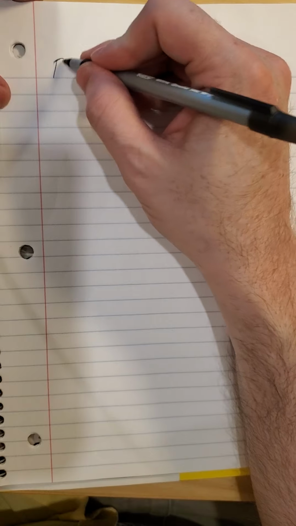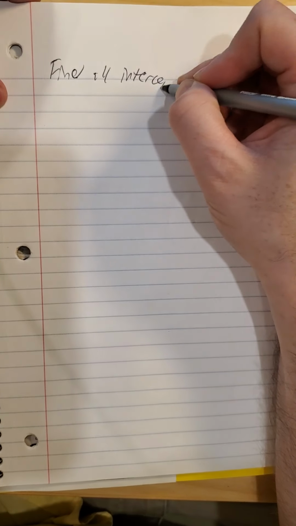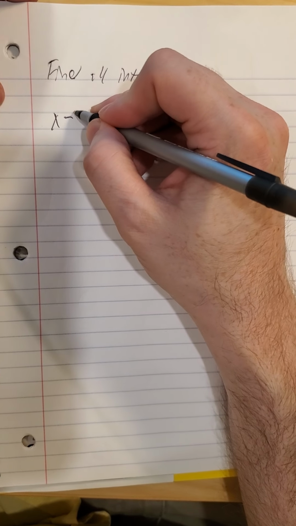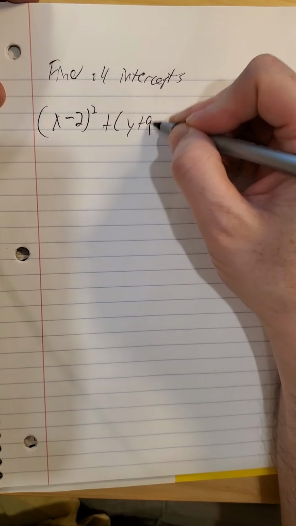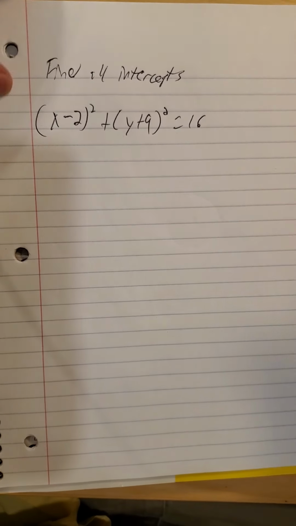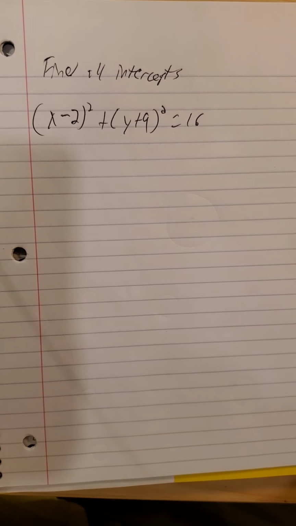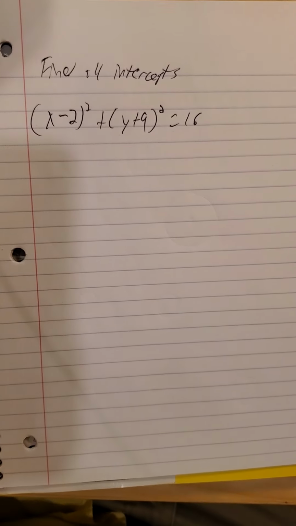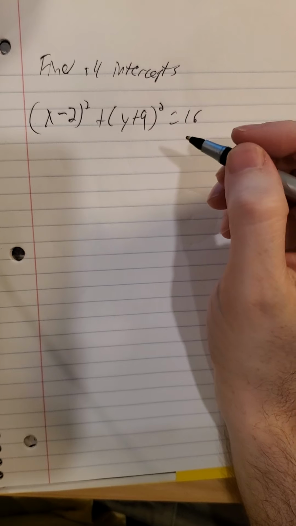Alright, so we have you all try one out. Same directions, find all intercepts. And we'll do x minus 2 squared plus y plus 9 quantity squared equals 16. Alright, so give that a minute, see if you can find all of the intercepts. Okay, welcome back. Hopefully you have the video paused and have your answer in hand now.